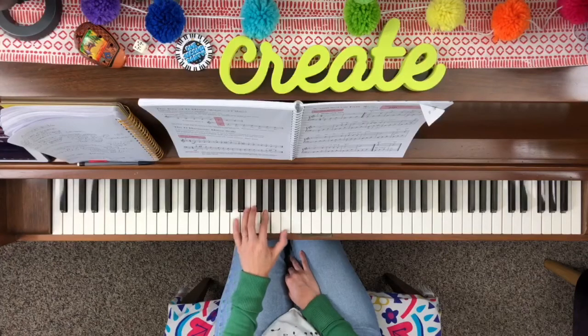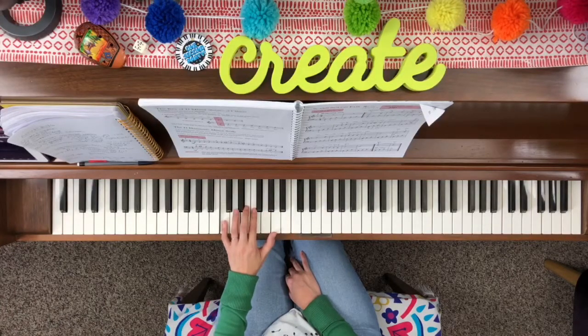D, G, B natural, D, F, A. Line 3. Down to C, F, A, F, E, D, and C, E, G. Back to D. To C. Then D.